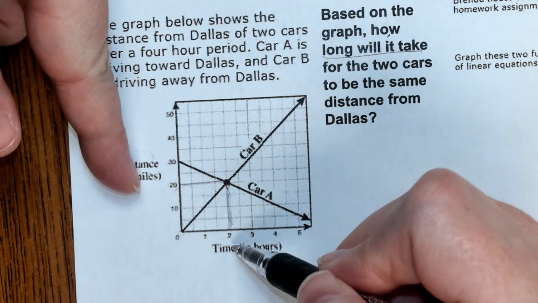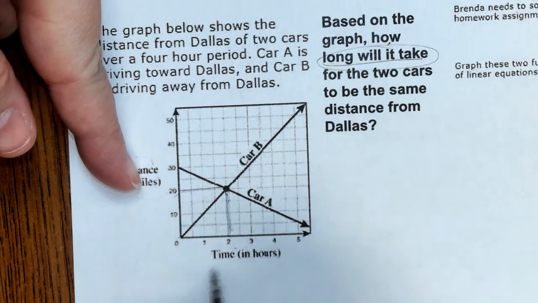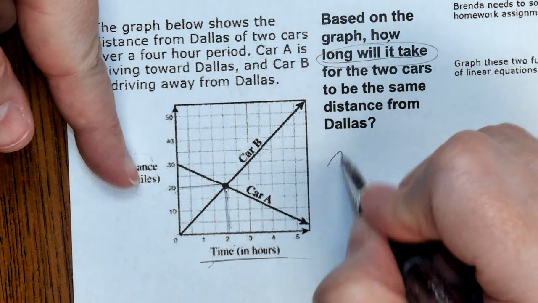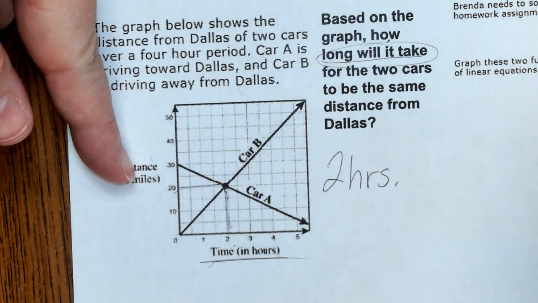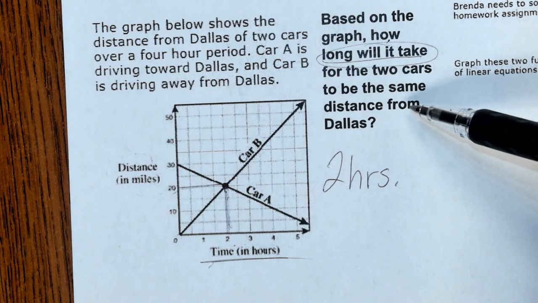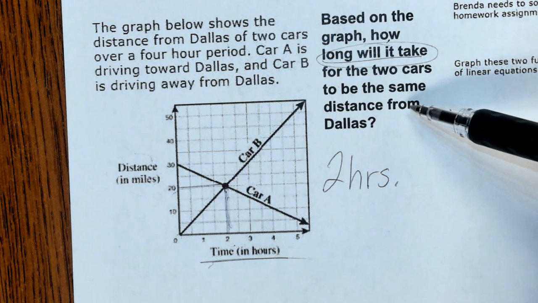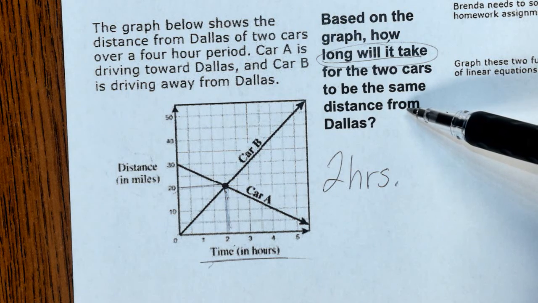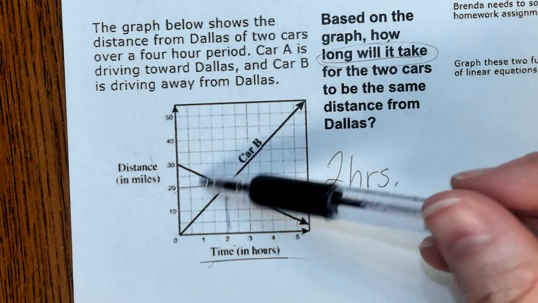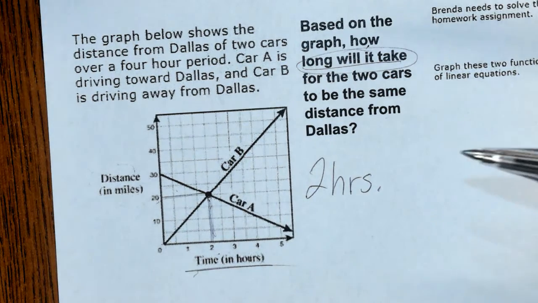Okay, the solution is 2, 20, right? But which one is how long it takes? Well, that's time in hours. So it's 2 hours. If it said, let's see, how far apart would they be when they've been driving the same amount of time, then the answer would have been the 20. So pay attention to which one they're asking.